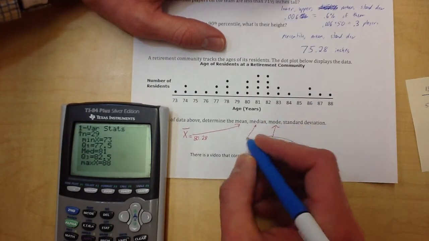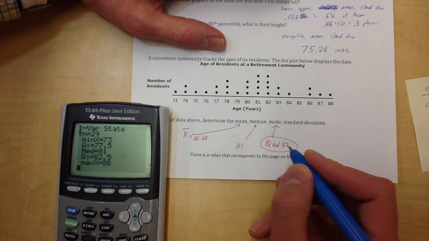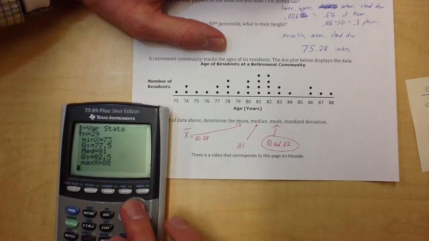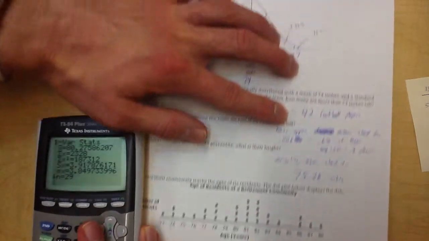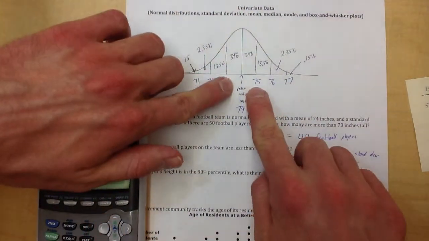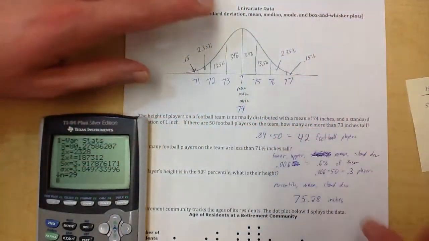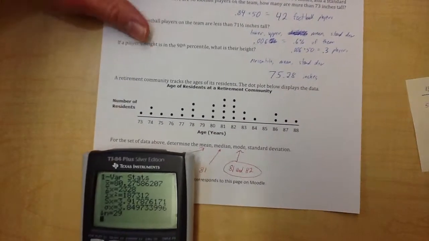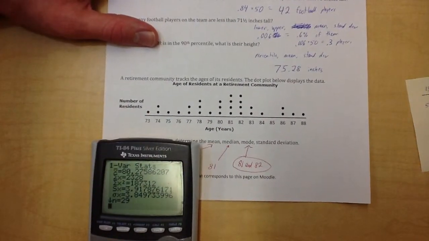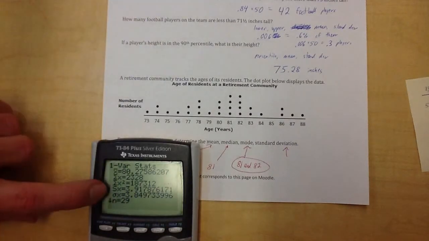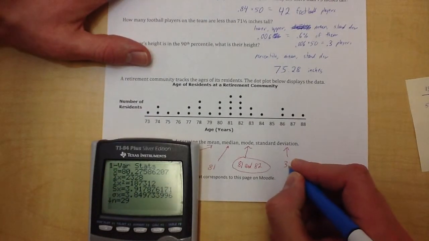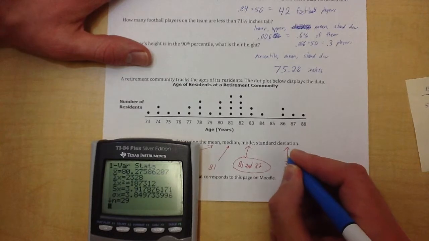The median is 81. And the standard deviation. Mr. Reader, what in the world is that? That determines the level of spread, as we can tell here. Like if the standard deviation would have been 2, then it would have been spread out a little bit more. Standard deviation in this case, this is where it gets tricky, but there's two options here. We're going to pick the S. 3.92 is our standard deviation.